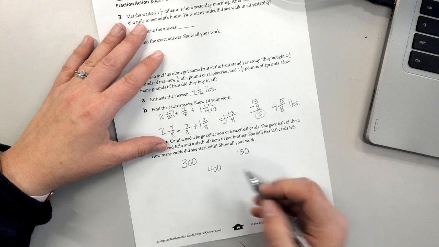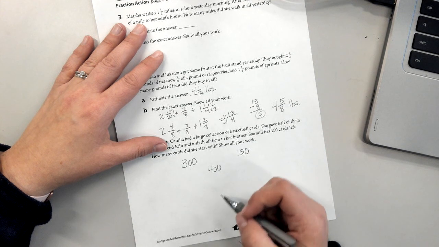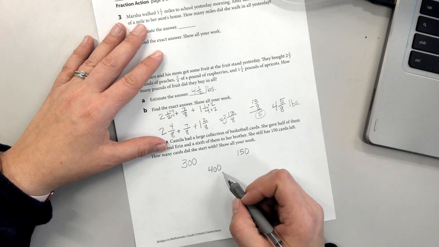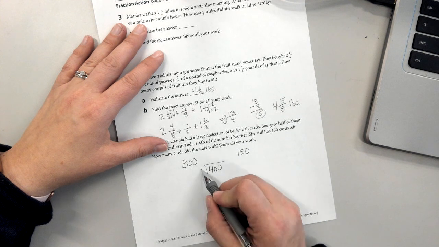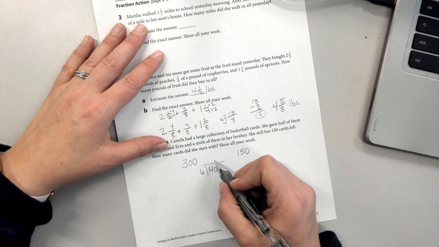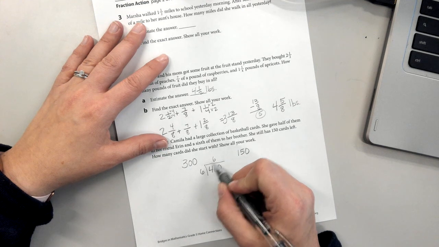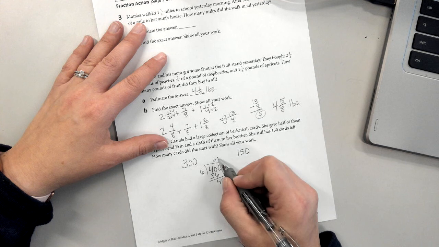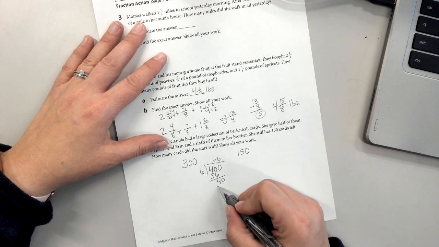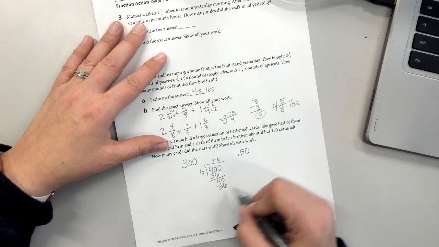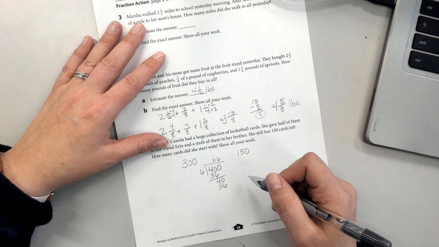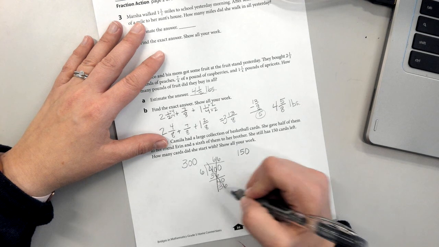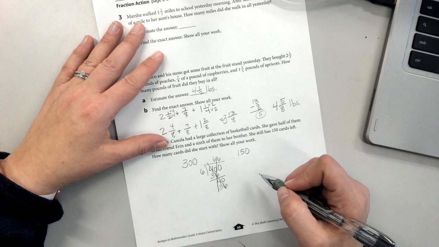Now, if she had 1/6 of 400, can I figure out that number? How many times does 6 go into 400? 6 goes into 40 6 times. 6 times 6 is 36. And then we have 40 again. I'm going to end up with 40 again and again and again. That's too hard. So I don't think that that's right. So I'm going to guess a number that's a little bit bigger.